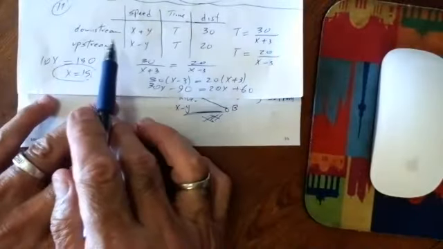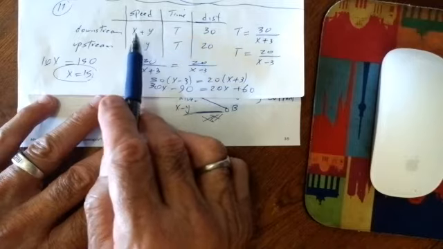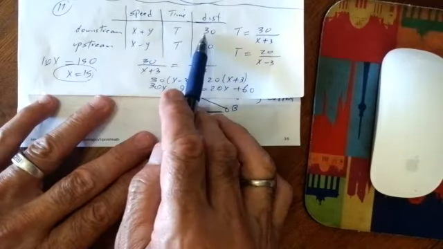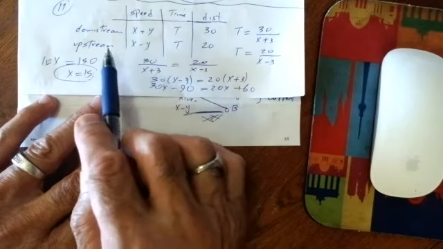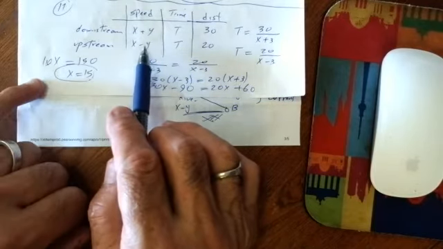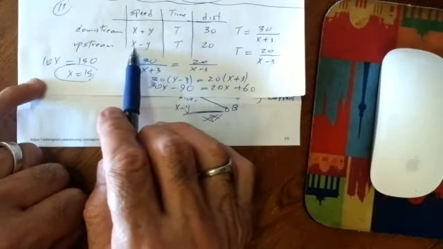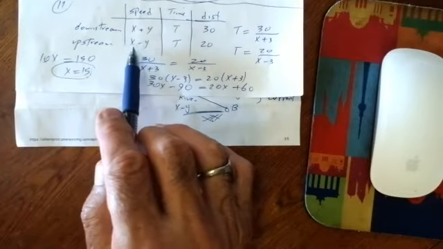So when you go downstream, its speed is X plus Y, and it's said in the problem downstream is 30 miles. When you go upstream, the actual rate is X minus Y. And what is X and what is Y? Y is the rate of the current, and X is the rate of the swimmer or boat or whatever.